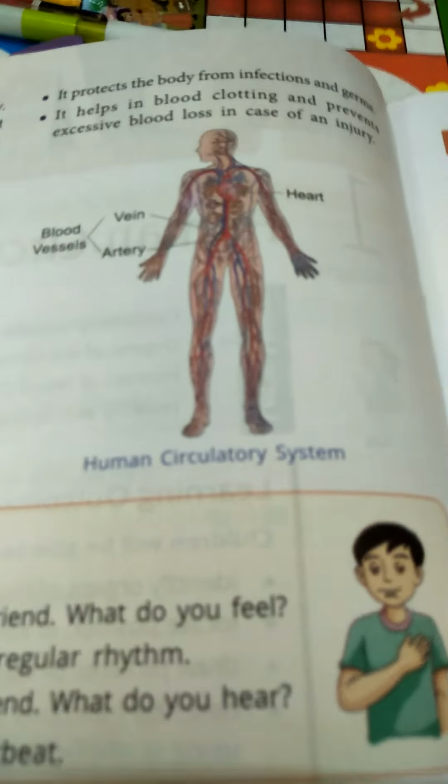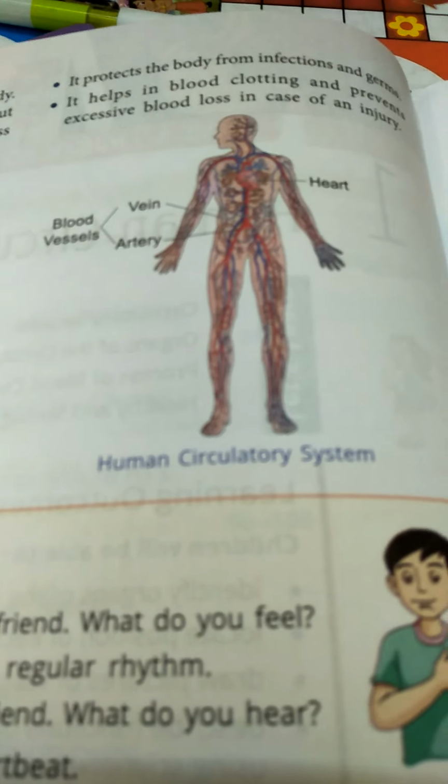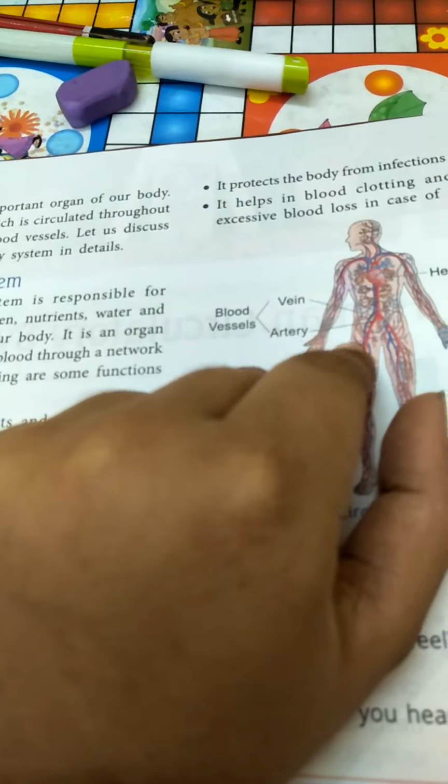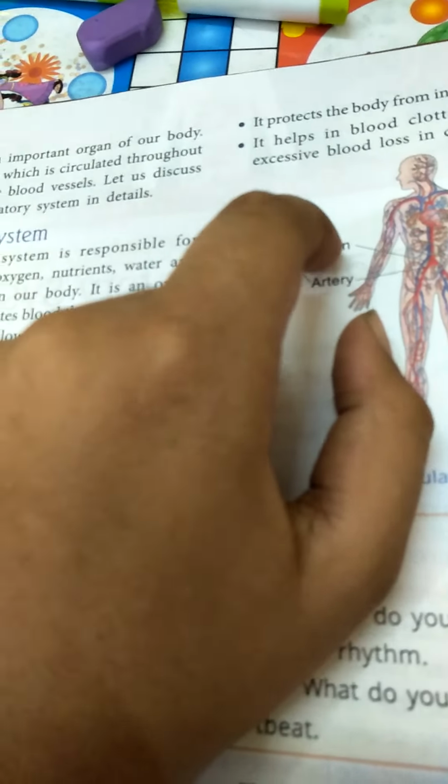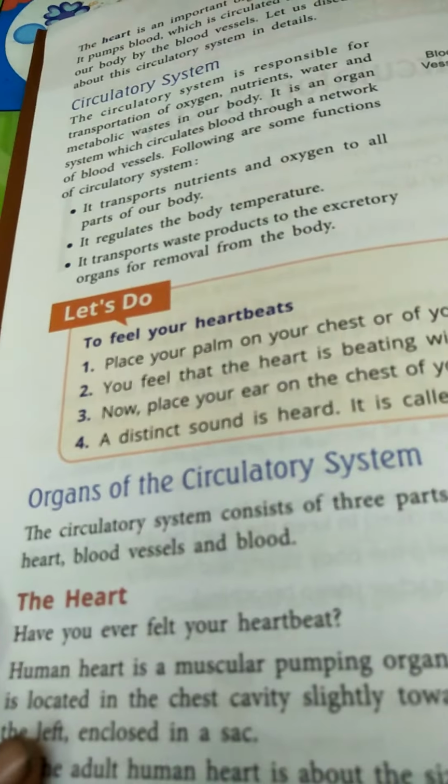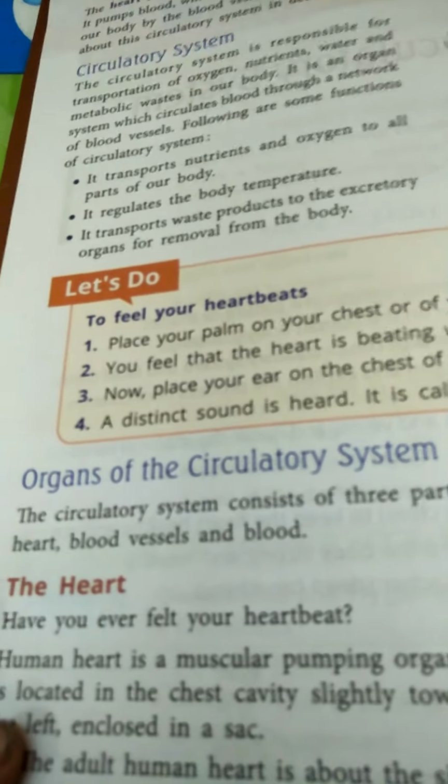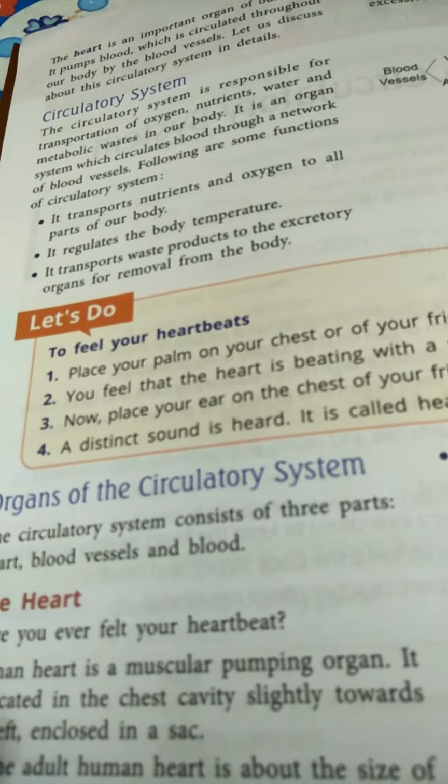Like this, we have a diagram of the human circulatory system. Here is our heart. Here is the artery. Here is the vein, and these artery and vein are blood vessels. So let us come here. Let's feel the heartbeat. Now it is an experiment on how to feel your heartbeat.